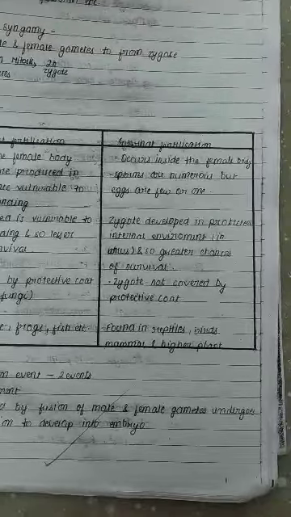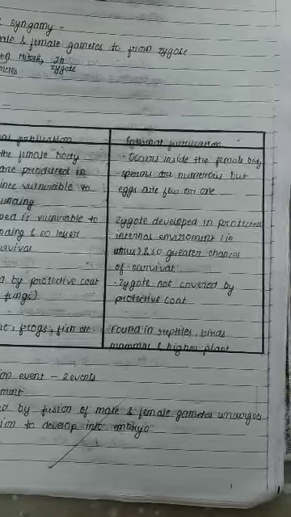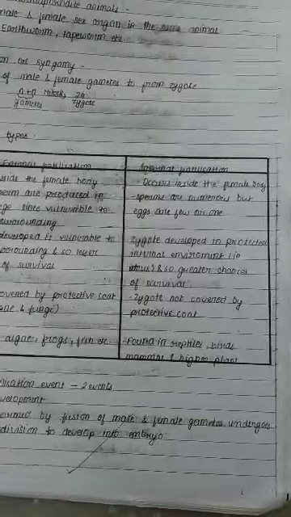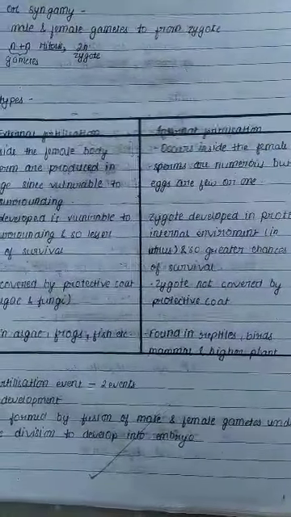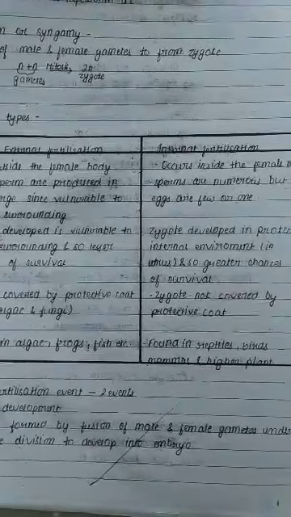The zygote develops by fusion of male and female gametes, and undergoes cell division to develop into an embryo. That is the event that takes place, and it comes under the post-fertilization events, where the zygote forms as a result of fusion of the male and female gamete, and it starts dividing to form an embryo.